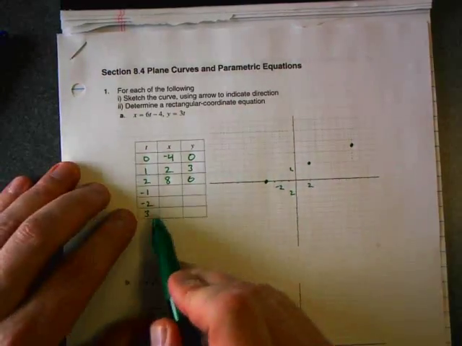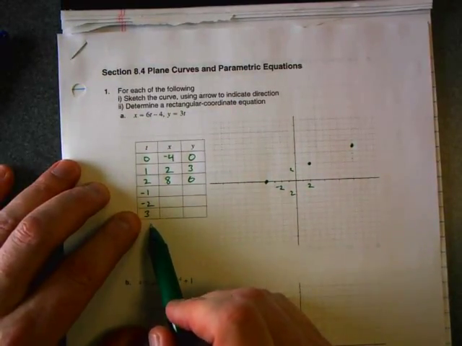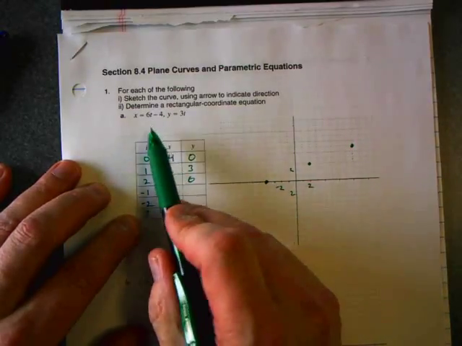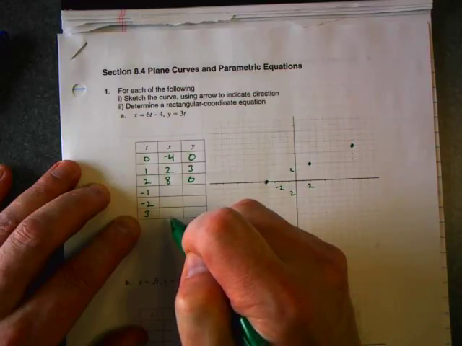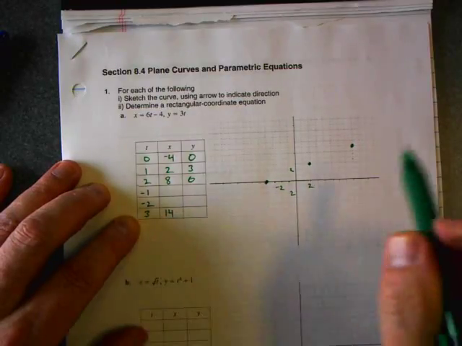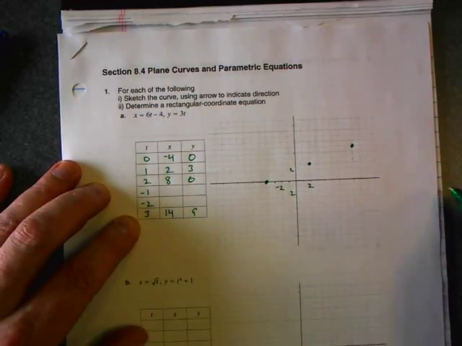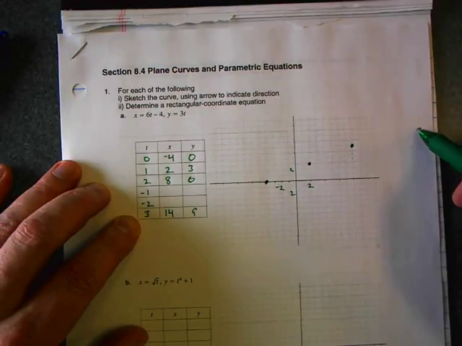All right, then let's jump down to 3 since we were doing the positive numbers. What happens when I plug in 3? 14 and 9, so that's way out here somewhere. Like so.